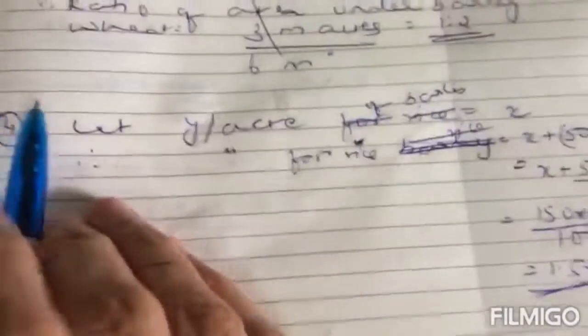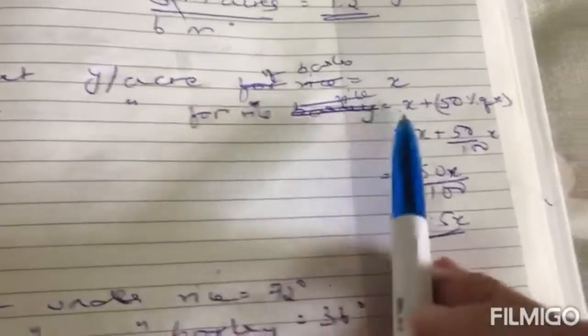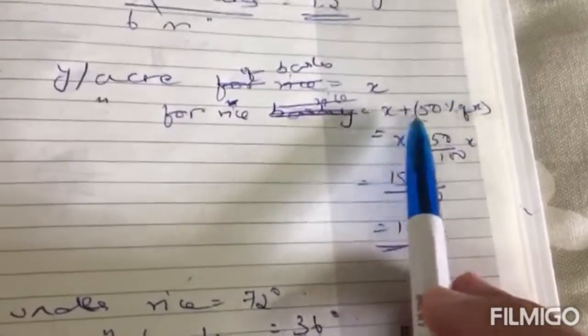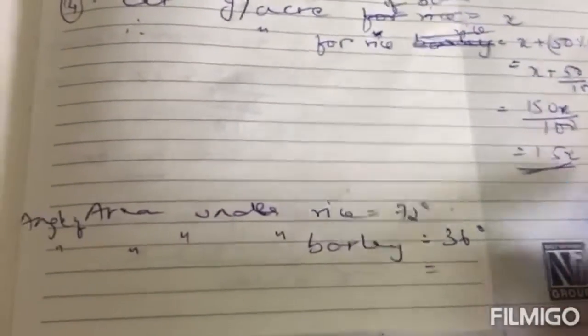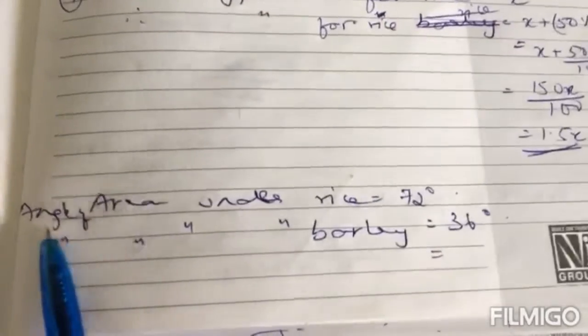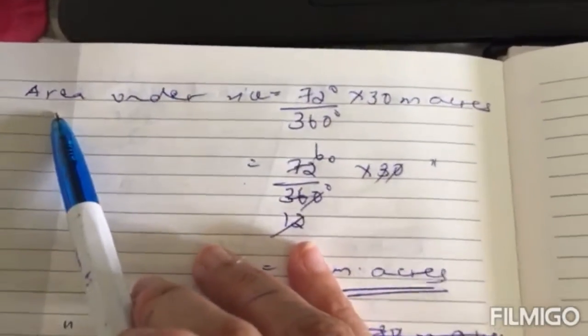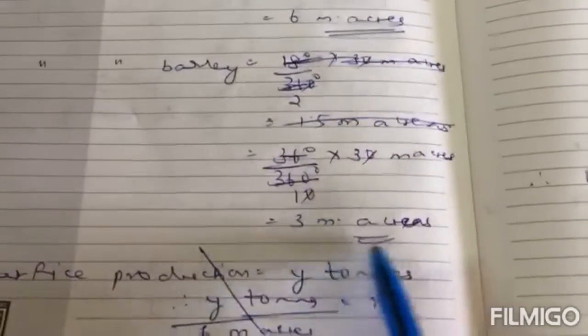Let us assume that the yield per acre of barley be equal to X. Therefore, yield per acre for rice is 50% higher than X. So it is X plus 50% of X, which is 1.5X. Okay. From the pie chart, we know that the angle of area under rice is 72 degrees and for barley it is 36 degrees. So let's first find the area under rice. You know how to do that now. It is 6 million acres. Similarly for area under barley, in the same way, it is 3 million acres.